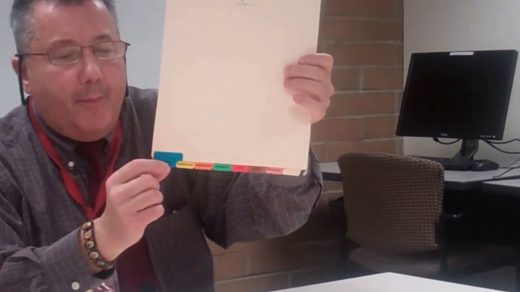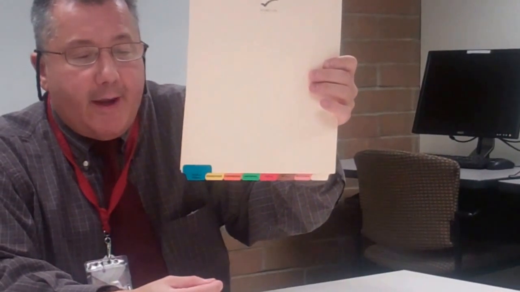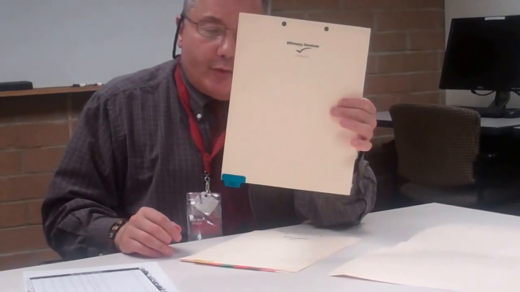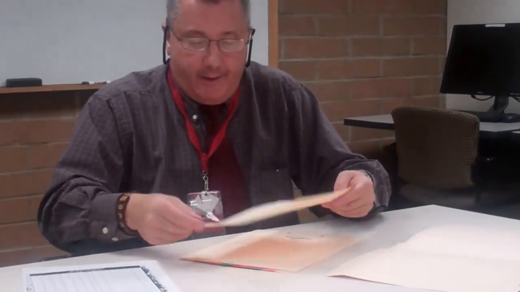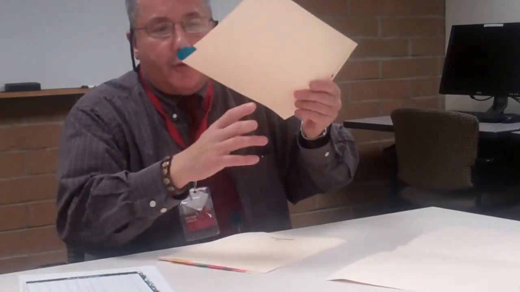It's what source, either the person that's generating the documentation or the category of information that is filed behind it. In the first divider, history and physical, the patient's history and physical would be filed behind it. So you would lift up the tab and you would find history and physical behind it.